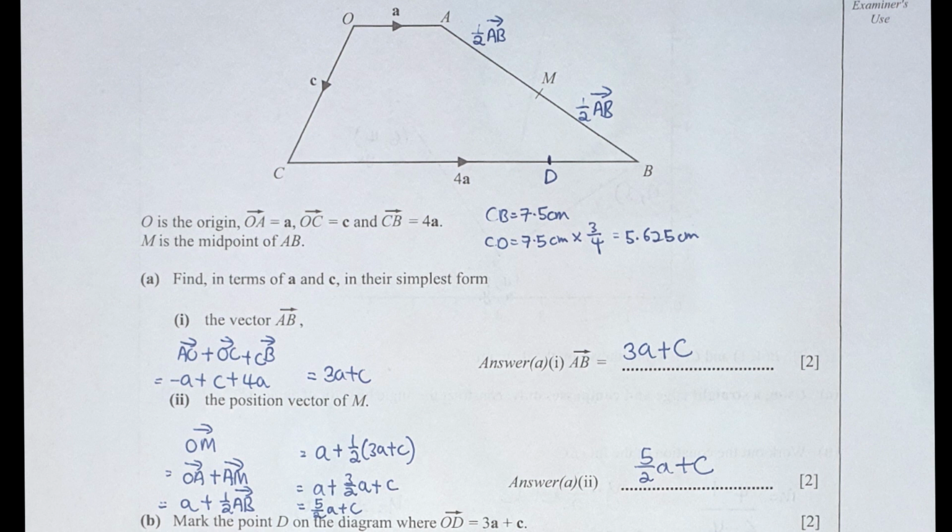Since you already have OA's value, by changing the direction of it, you will get AO as negative A, plus C plus 4A equals 3A plus C. The position vector of M will actually be OA plus AM. OA is A and AM is actually half of AB. Half of AB will be A plus 1 over 2 bracket 3A plus C. So the final result here will be 5 over 2 A plus C.